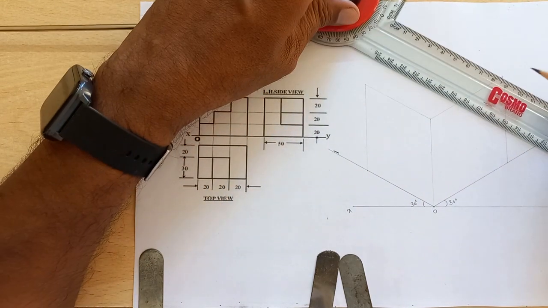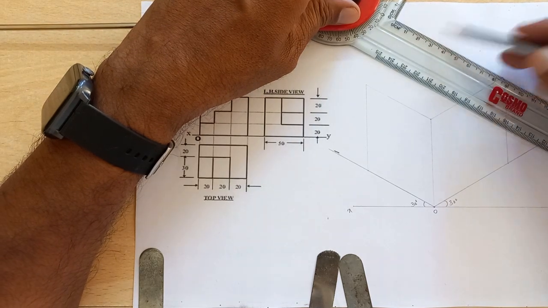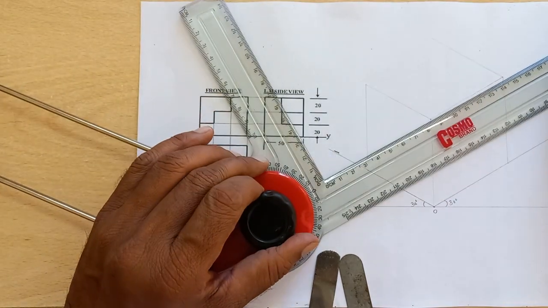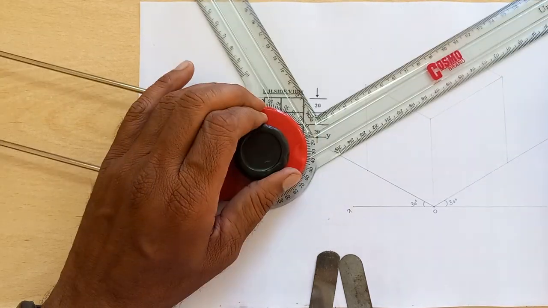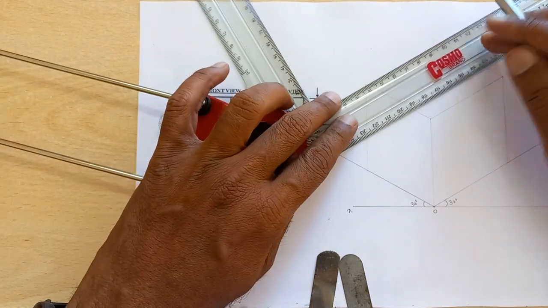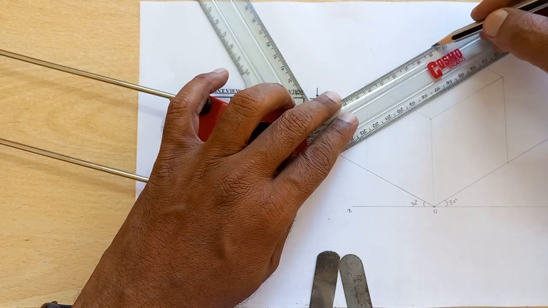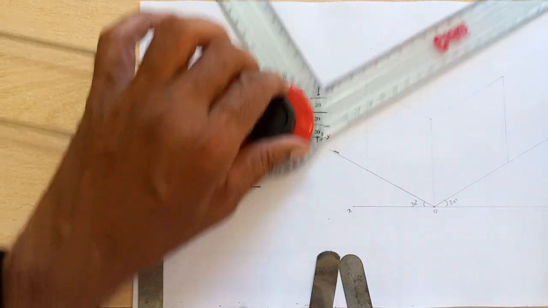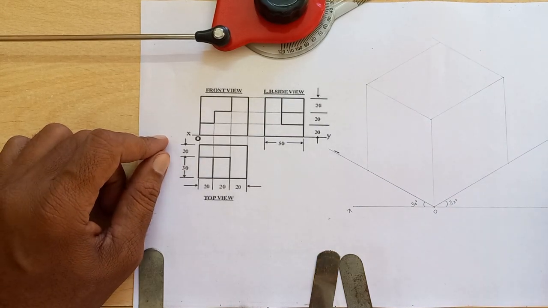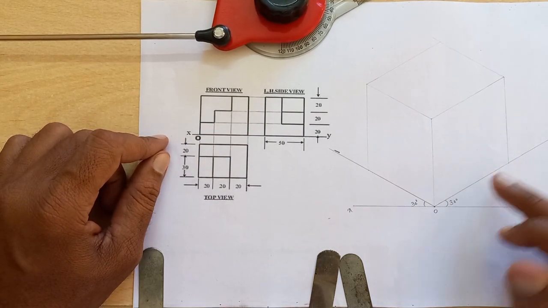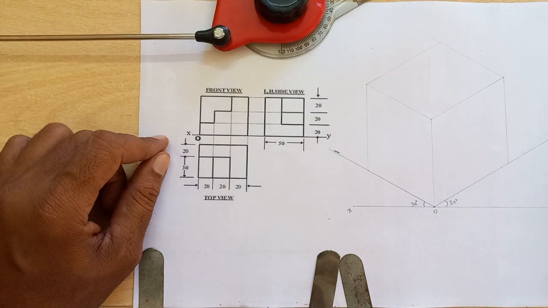And next here also I will draw a very light line, parallel to this length of this object. Just you see how I am following the constructing method. So now this is a complete box I have drawn. This is about the length, this is width, and this is the height.